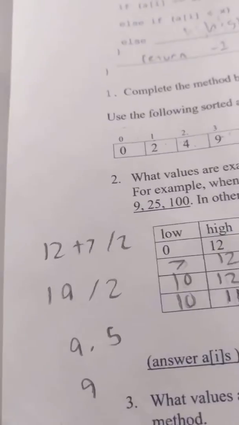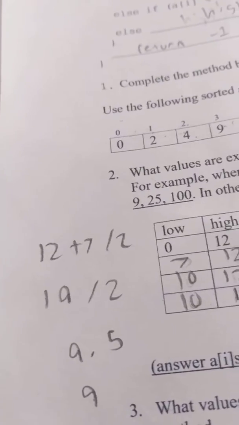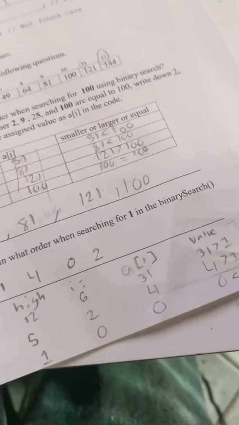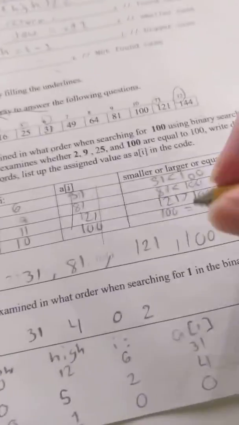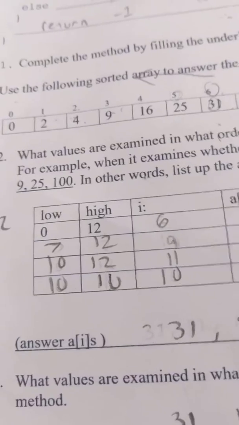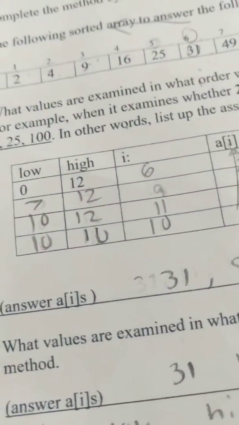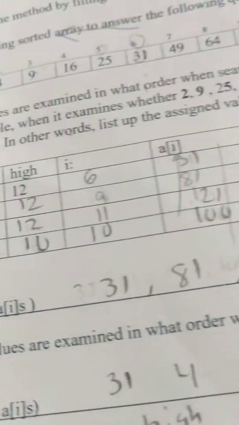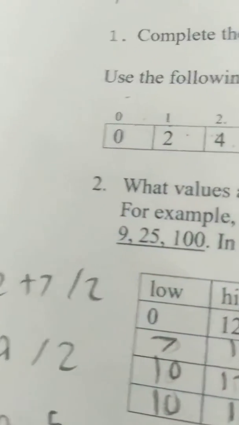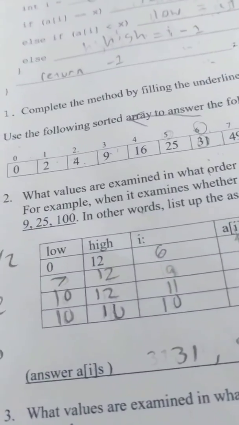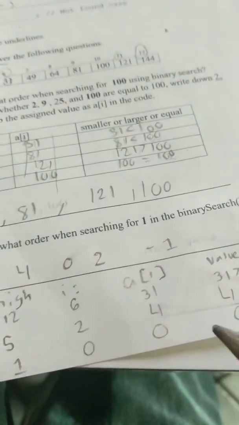So we put here 31, 4, 0, and 2. It was confirmed that was not a valid case. So we write valid case, or we return -1, which is the end of the loop statement.